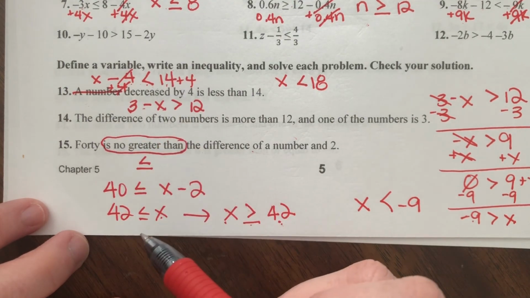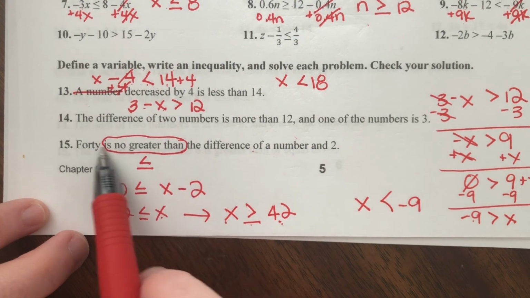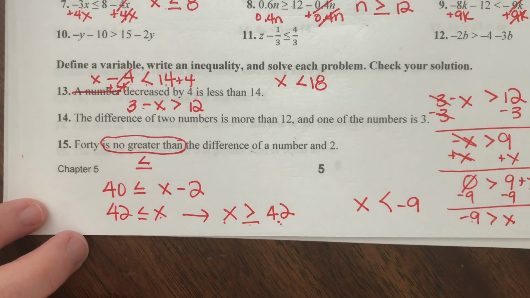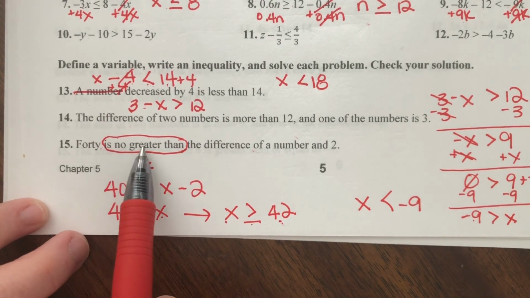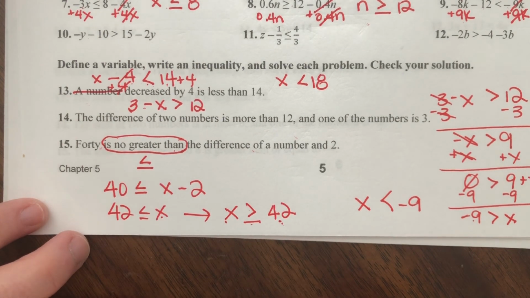Use your translating skills, right? Just kind of think through when you see these symbols, the less than or equal to or greater than or equal to, kind of think through logically what it could mean. Is no greater than means it's less than, or it could be equal to. It just can't be more than.